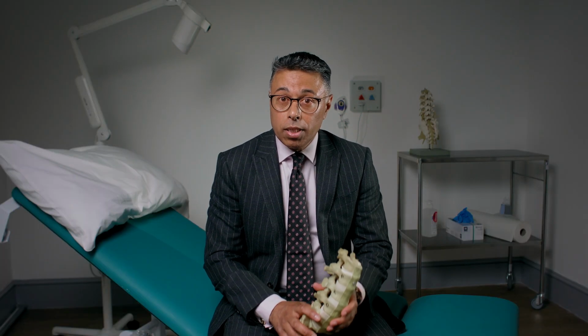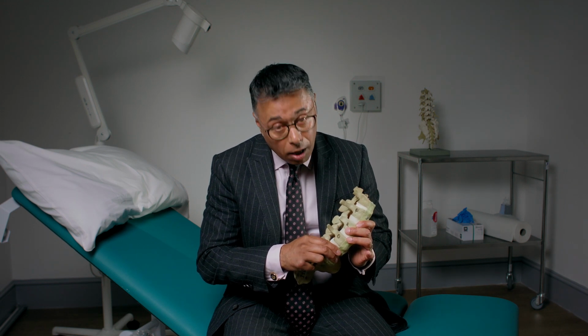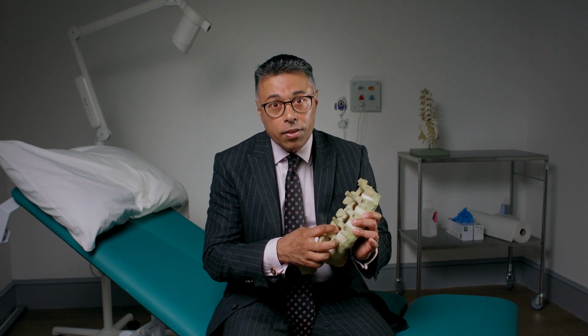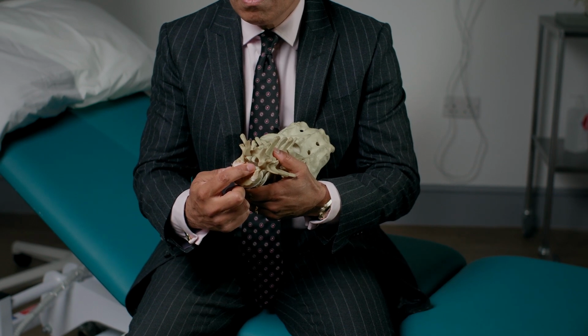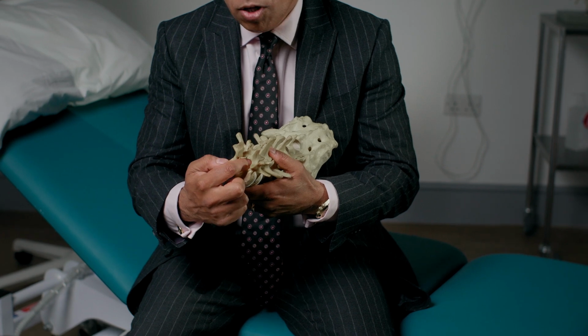Another common cause is spondylolisthesis, where one vertebra slides forward on the other, catching the nerve, or spinal stenosis, which is narrowing of the part of your spine where the nerves pass through. More rarely, a severe back injury or cancer might cause a sudden displacement of one of your spinal discs, causing severe back and leg pain.